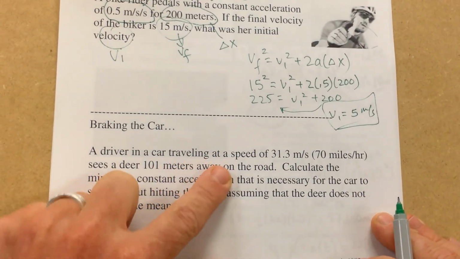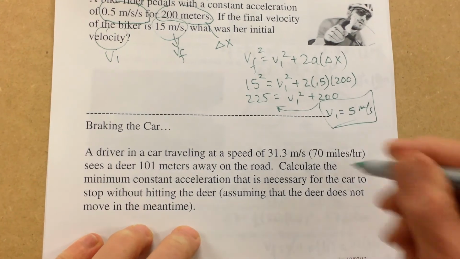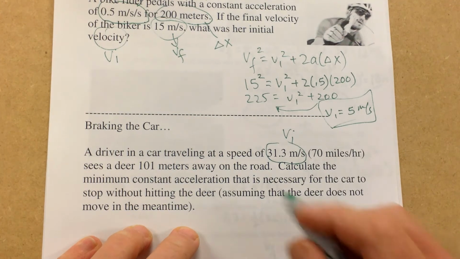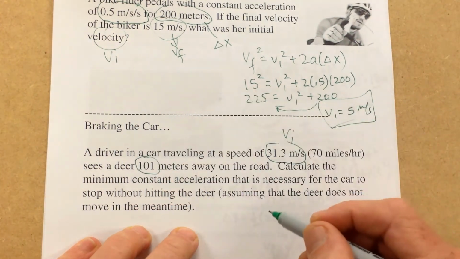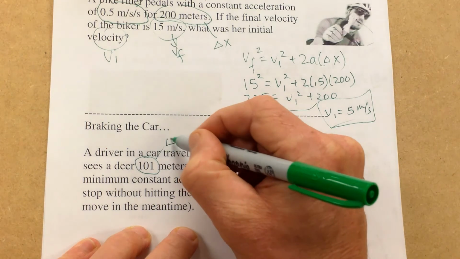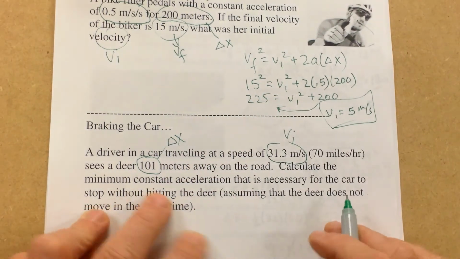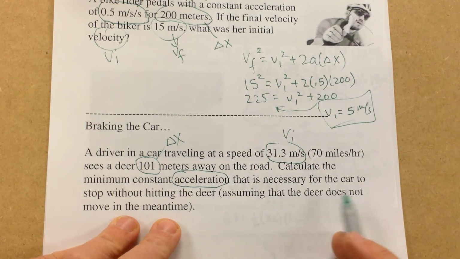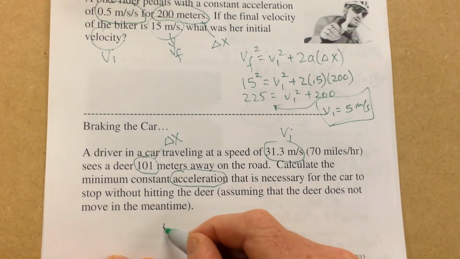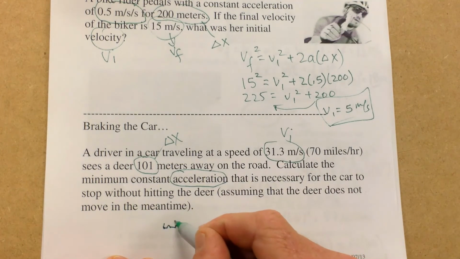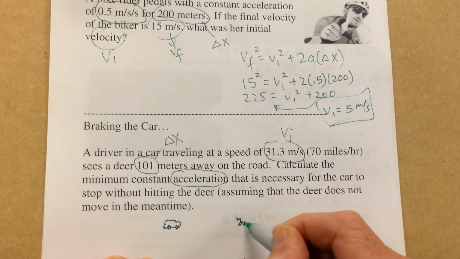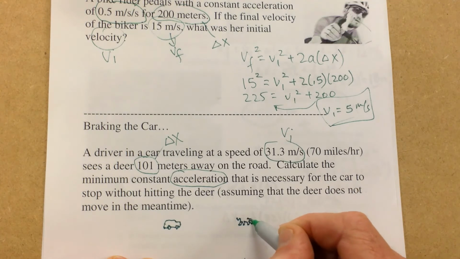A driver in a car is traveling at a speed of 31.3. Okay, that's the VI. The driver sees a deer 101 meters away on the road. So there's your delta x. Calculate the constant minimum acceleration that's necessary for the car to stop without hitting the deer. So we've got this car here. We can make a little diagram, maybe a little picture. We got this car and then this deer in the road. And again, I'm not very good at drawing deer, but there it is.